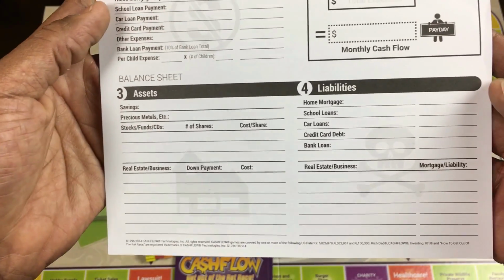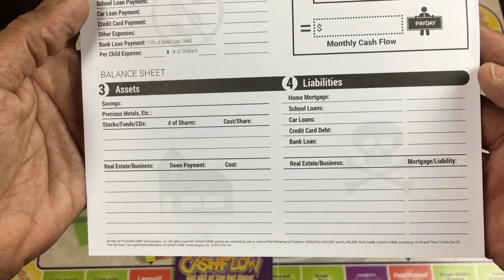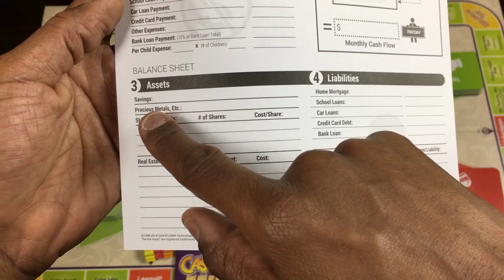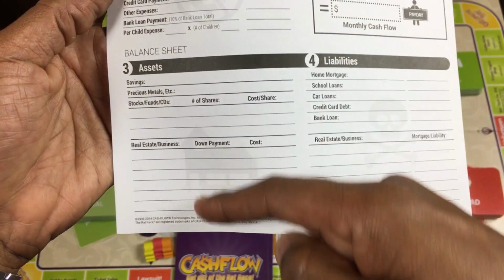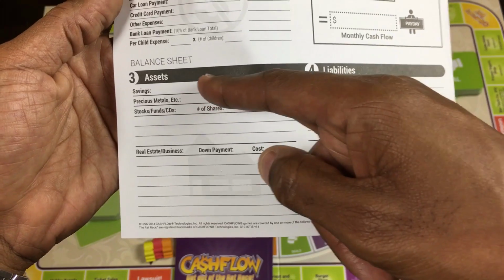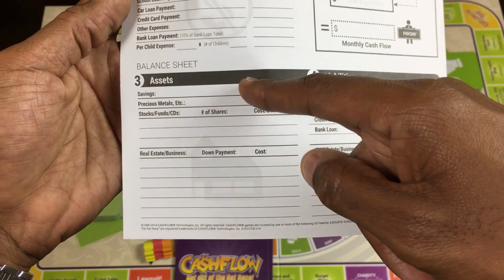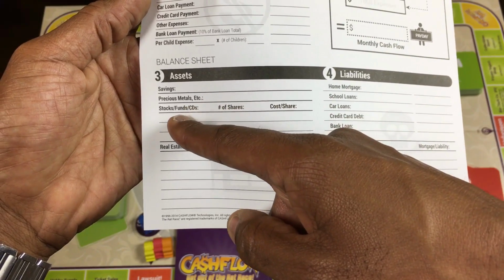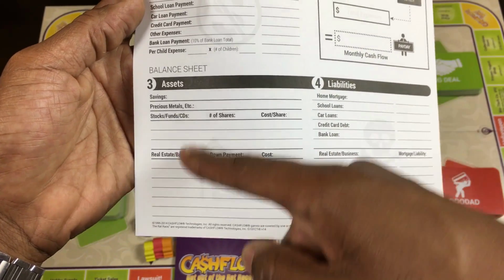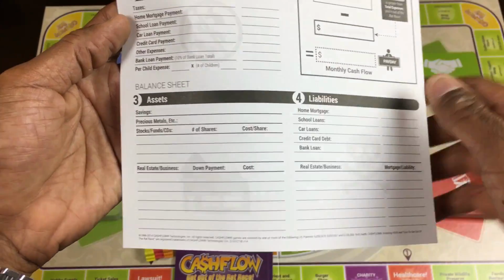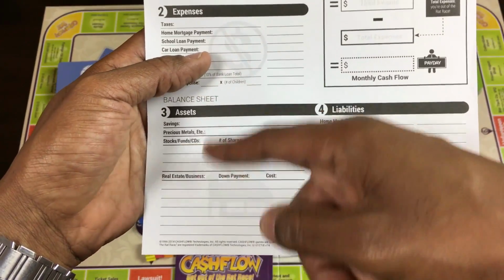But because this is simplified in the game, it's really just showing us the assets. Think about these as going from the most liquid to least liquid. When I say liquid, that means you can get money really easily. Think about your savings account. That's just money sitting there. You've got some precious metals, stocks, funds, CDs, and then you have real estate. These assets should be putting money in your pocket every, whatever the time period is.